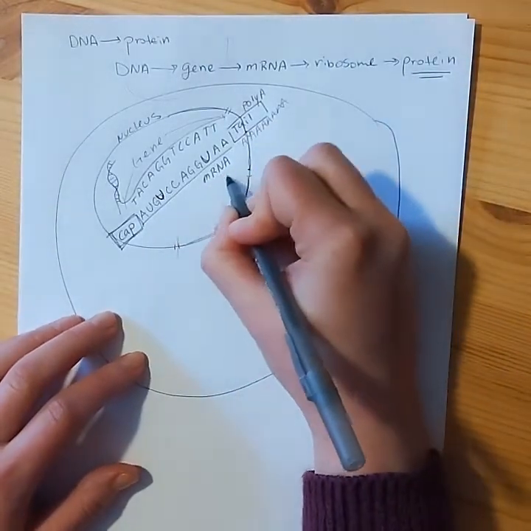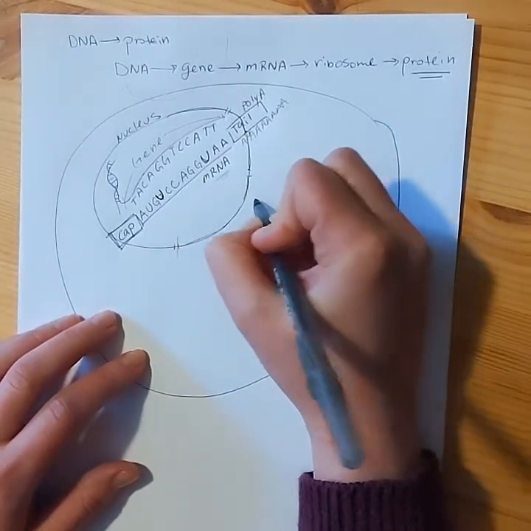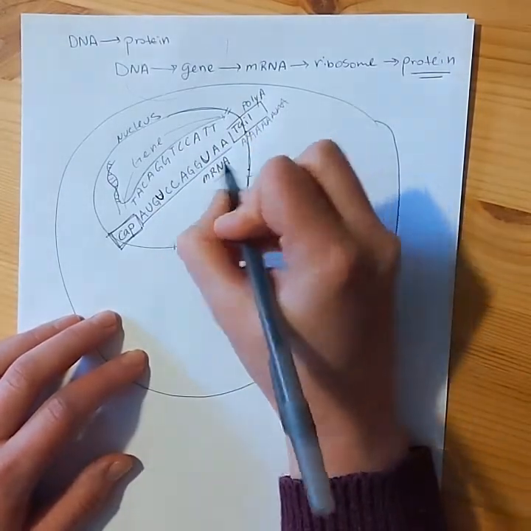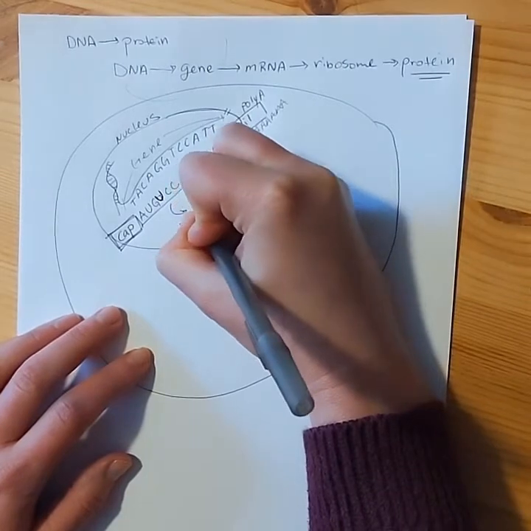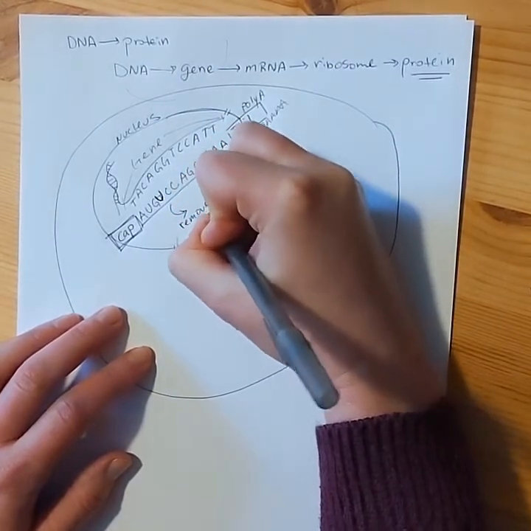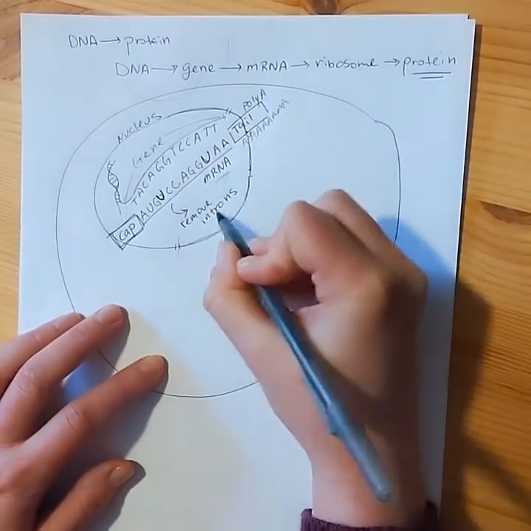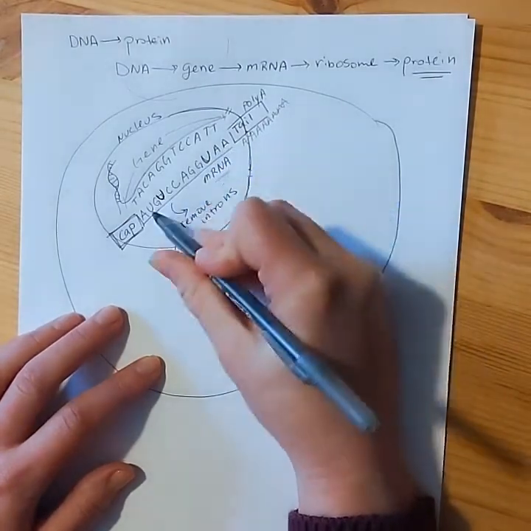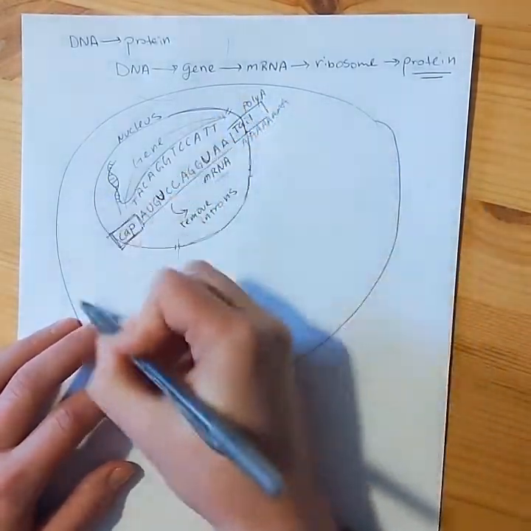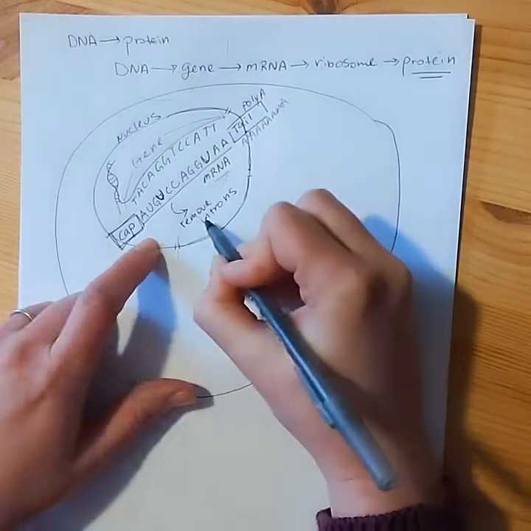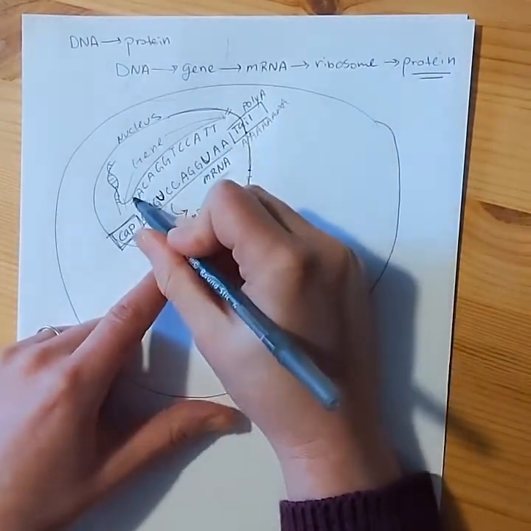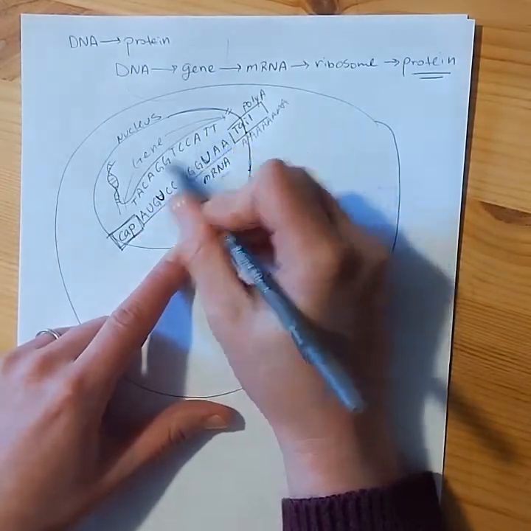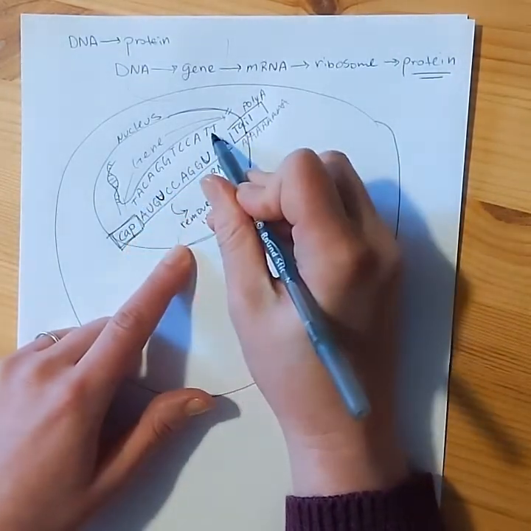Another thing I'm going to do to my mRNA to make it mature is remove the introns. I didn't draw any introns in here because I didn't want to make it super long and cumbersome. But introns are pieces of the gene that are not used to make a protein, but are probably used in gene regulation.